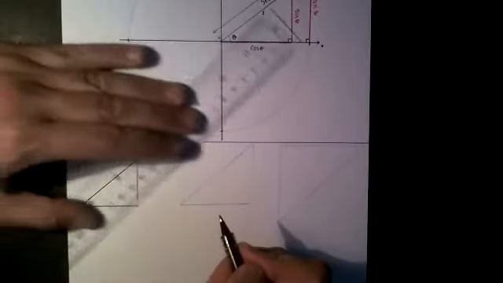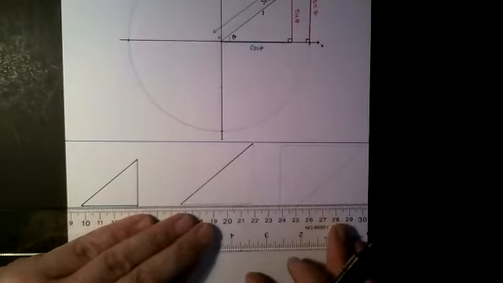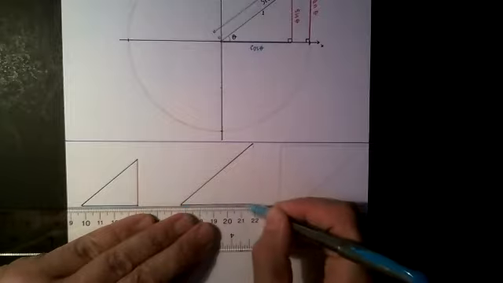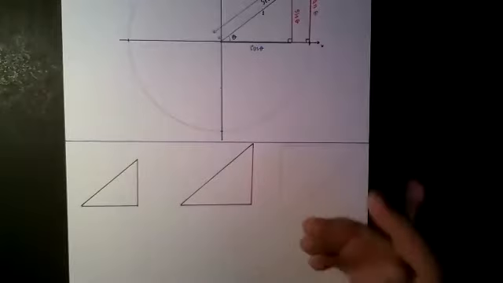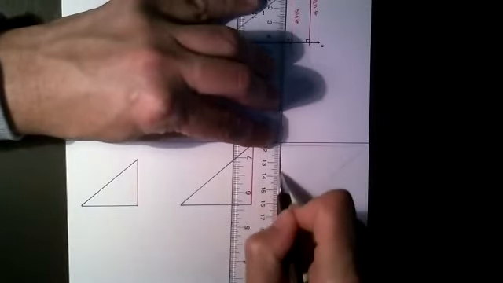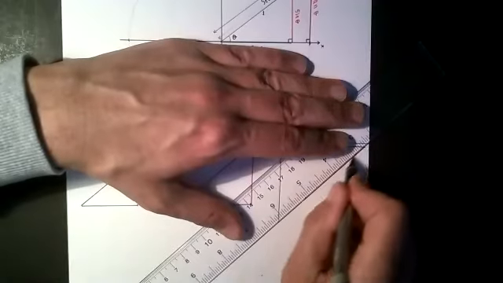This was my small one, then my bigger one, and the last one here. So these are my three triangles that I have above.